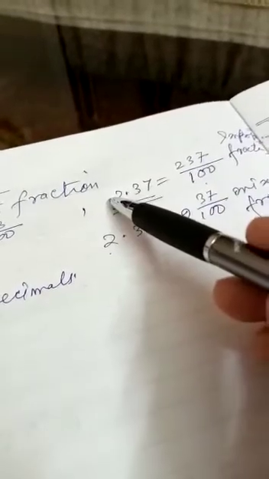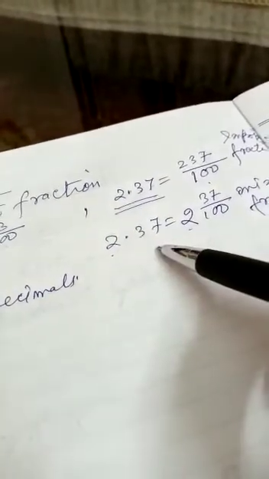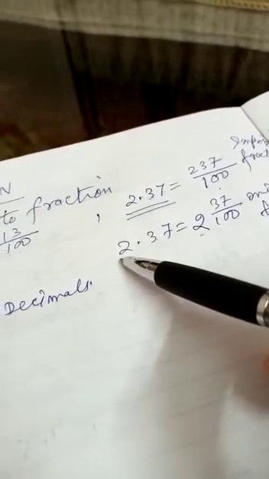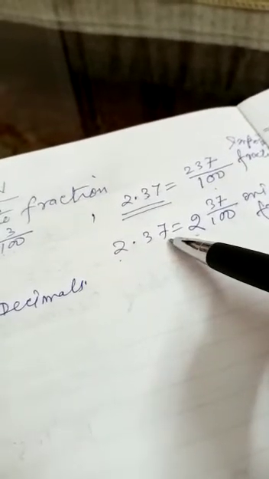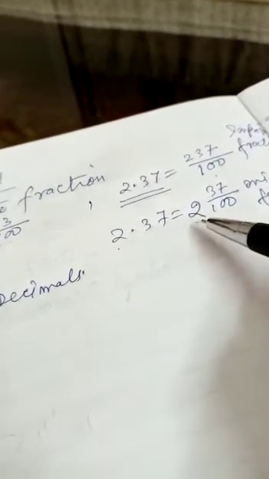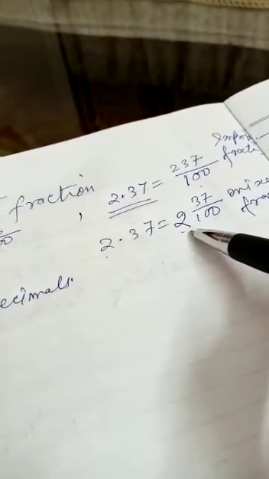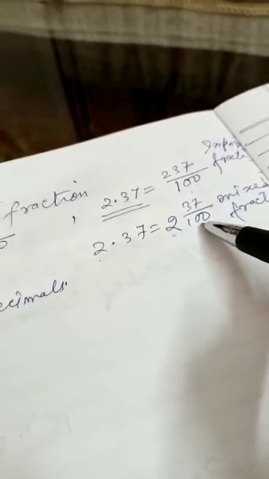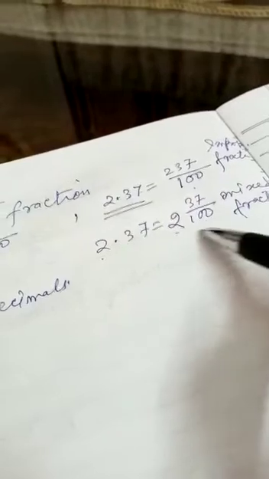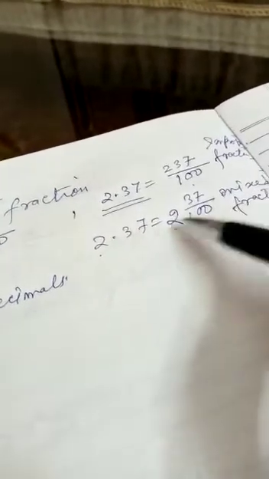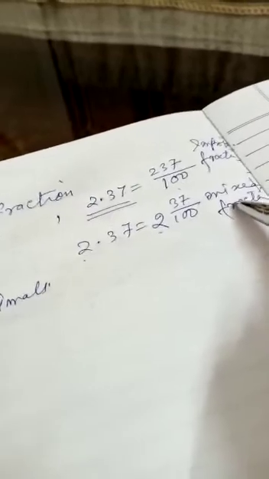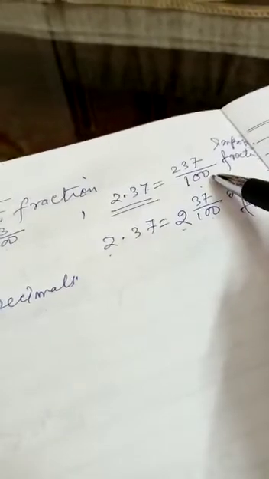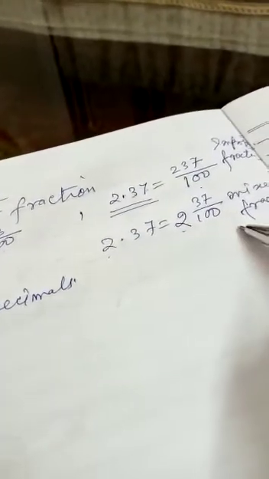Now the same number can be converted into a mixed fraction also. In this number, see here, 2 is on the left-hand side of the decimal, that means it is a whole number, and the decimal part of this number is 0.37. So we will write down 2 as the whole number, and then 37/100 converted to a fraction. So we are getting a mixed fraction here, while 237/100 is an improper fraction. So we can convert the given number into an improper fraction, and we can convert this into a mixed fraction also.